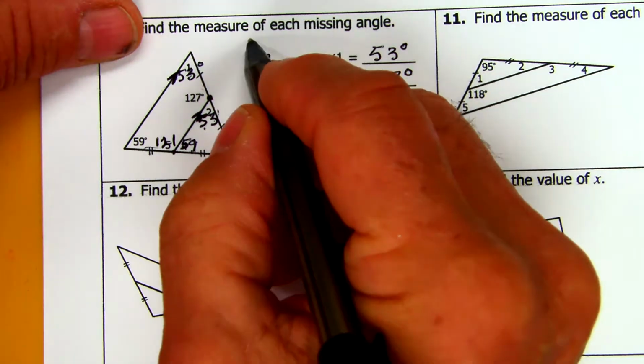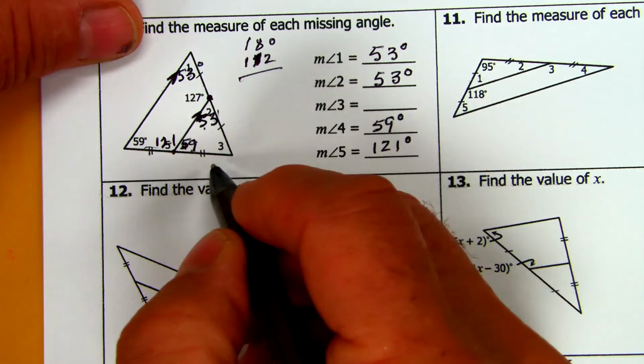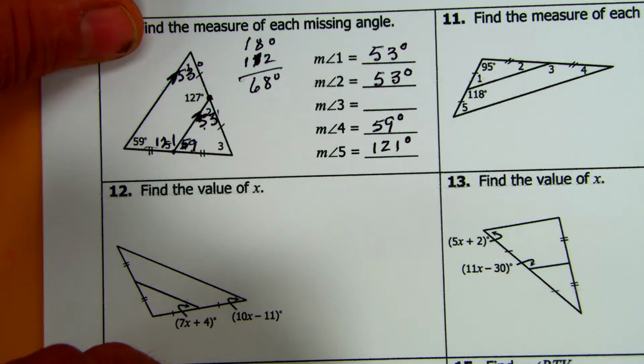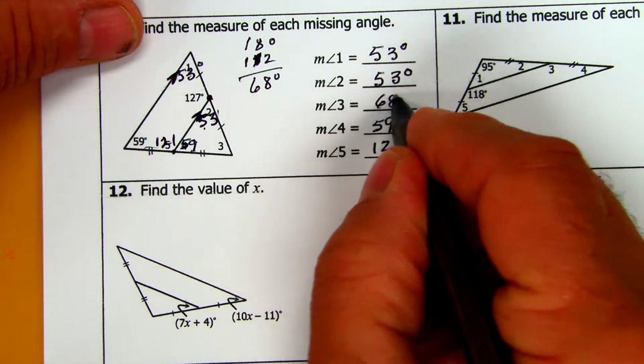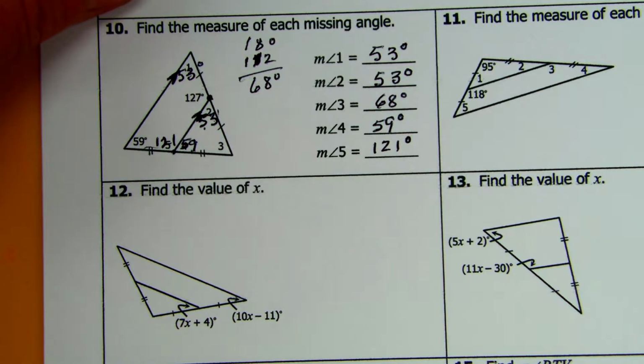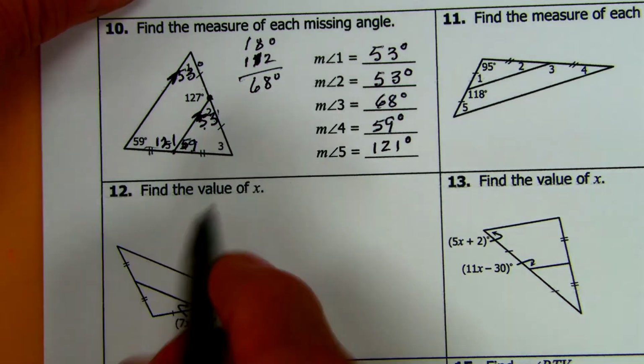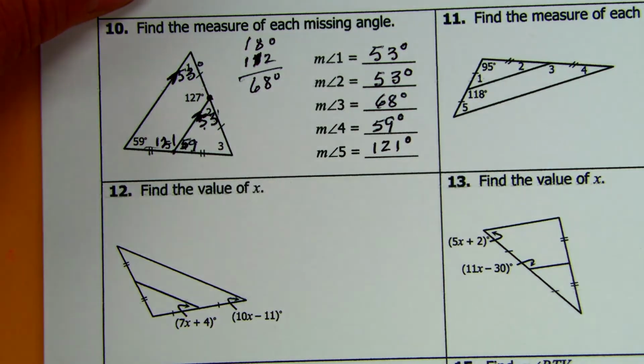If we subtract that from 180, we should get 68 degrees. So that's number 3, 68 degrees. So that's how we do those. We use the rules we learned about parallel lines cut by a transversal.